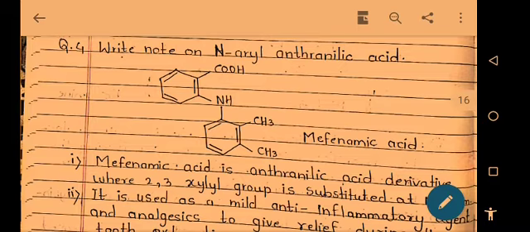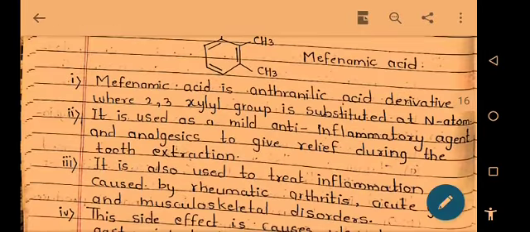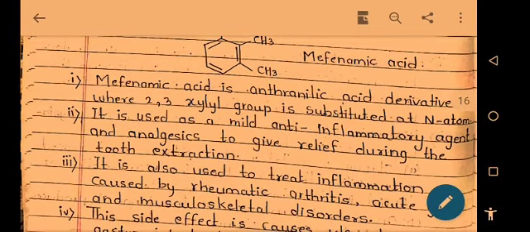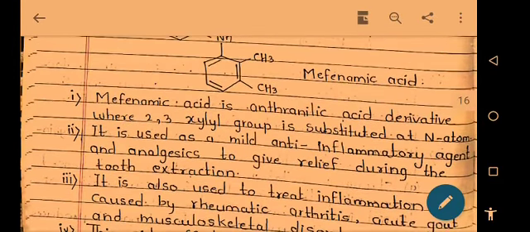Mefenamic acid is an anthranilic acid derivative where a 2,3-xylyl group is substituted at the nitrogen atom.